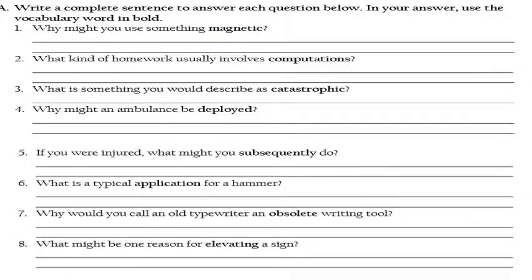So now let's start with the first exercise, and the exercises related to the vocabulary words. Write a complete sentence to answer each question below. In your answer, use the vocabulary word in bold. So in my answer, I should include the vocabulary word.